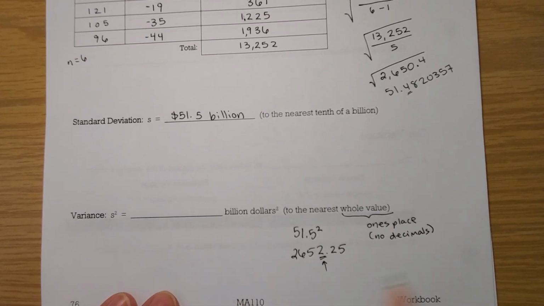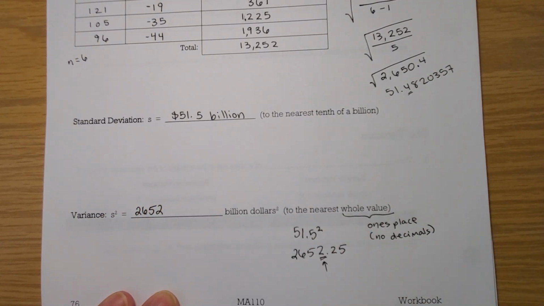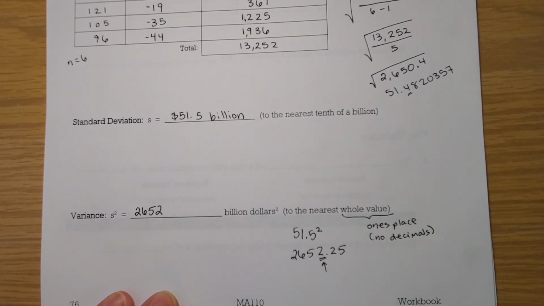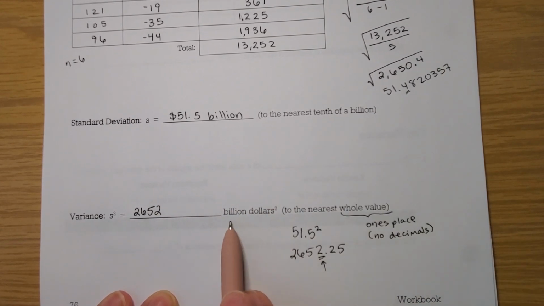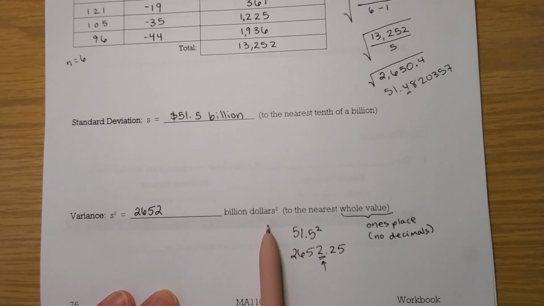And we get 2652. Now, the label here was billions of dollars. So they already gave me the label, $1 billion squared. So we can see that for variance, we get squared in the units. And that's because we're squaring the number.